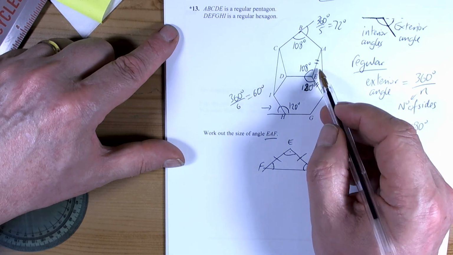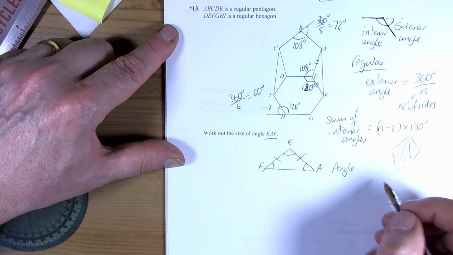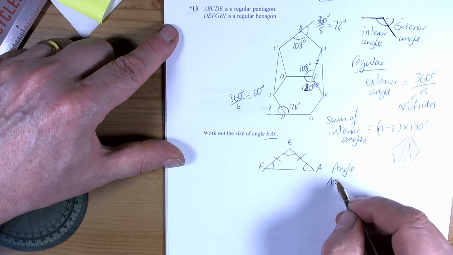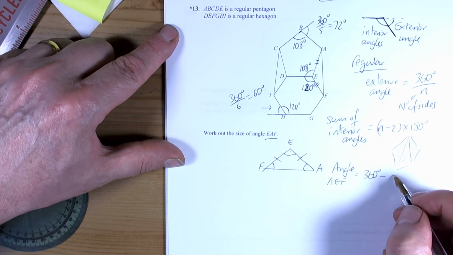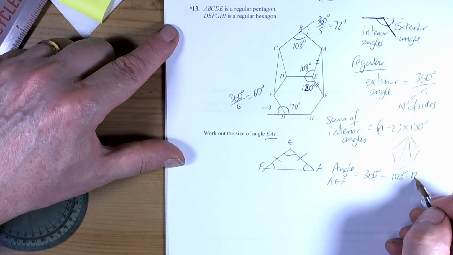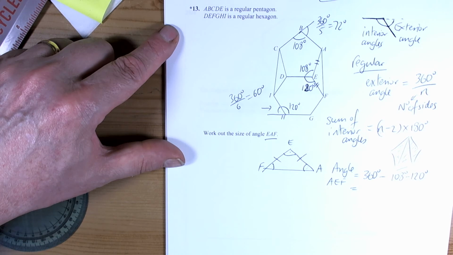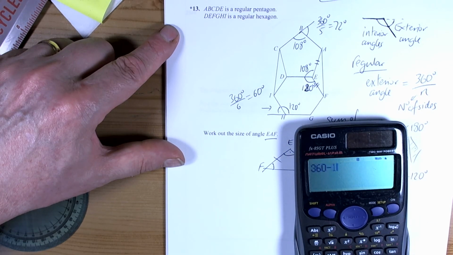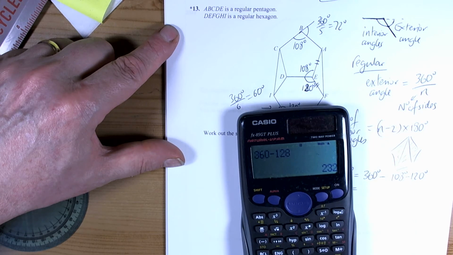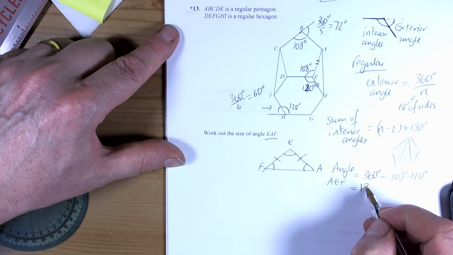Well, we can see from here that angles around a point add up to 360, so angle AEF is equal to 360 degrees, take away 108 degrees, take away 120 degrees, so 228 from 360. So 360 take away 228 gives 132 degrees.